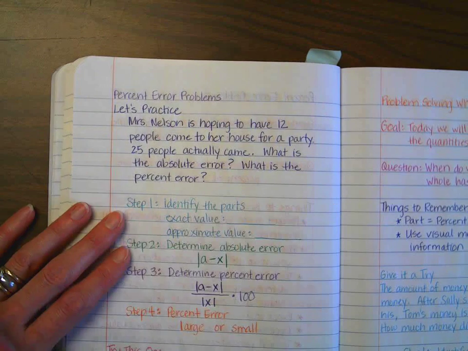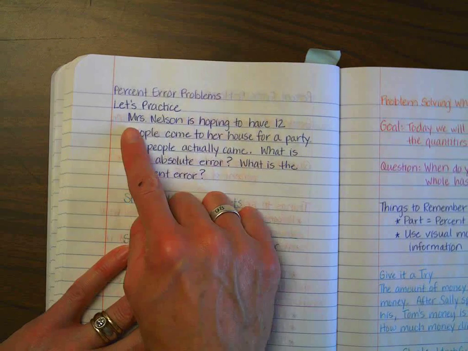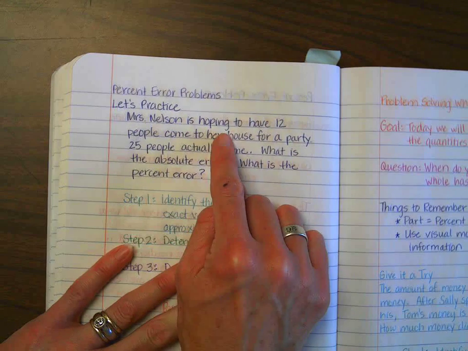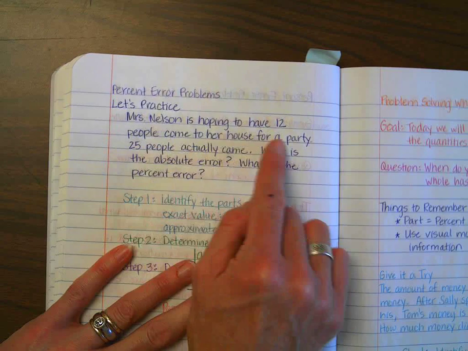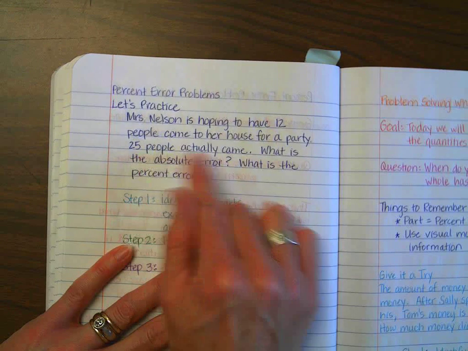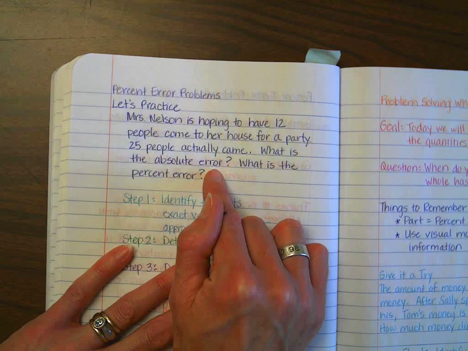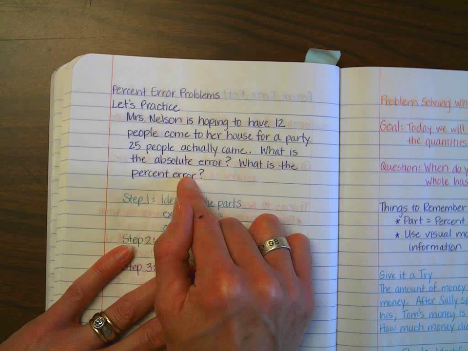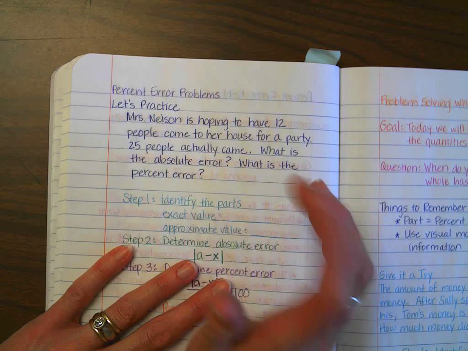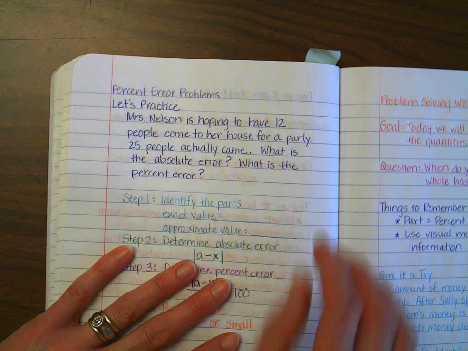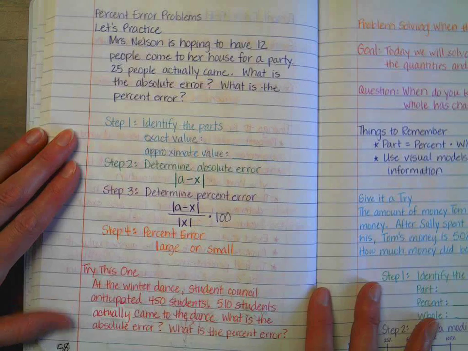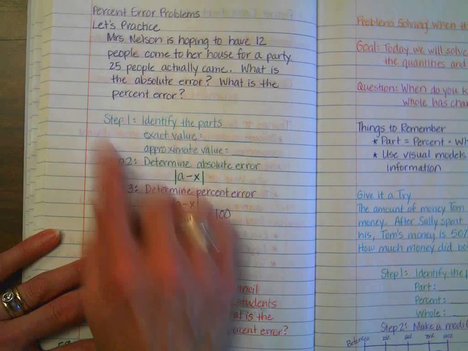And yes, I wrote about me. Mrs. Nelson is hoping to have 12 people come to her house for a party. 25 people actually came. What is the absolute error that Mrs. Nelson made? What is the percent error? So we're trying to figure out the absolute error and the percent error. All right, so here are the steps that you have to do in order to get this problem solved.